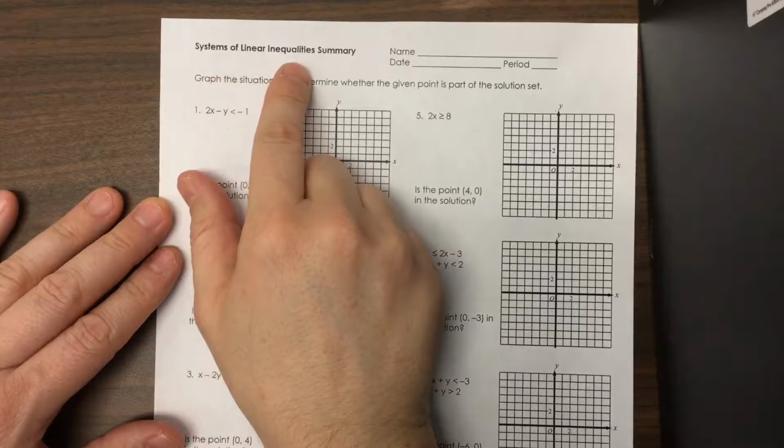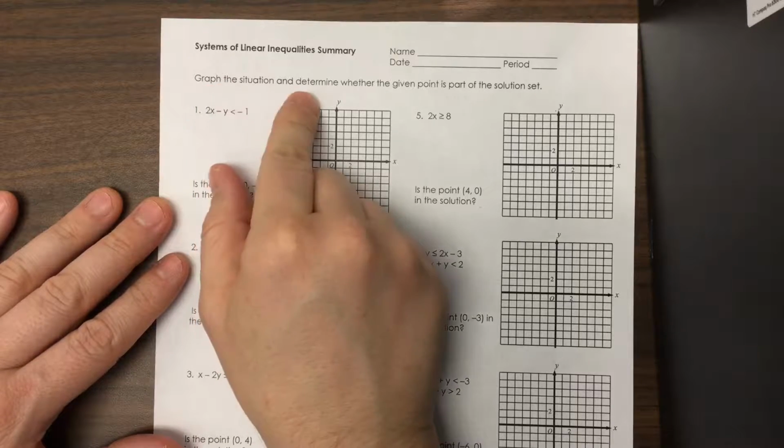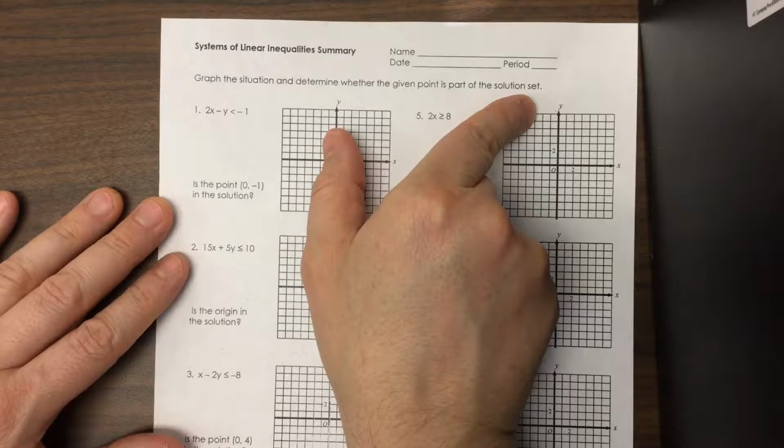Systems of linear inequalities, summary. Okay, so the directions say graph the situation and determine whether the given point is part of the solution set.